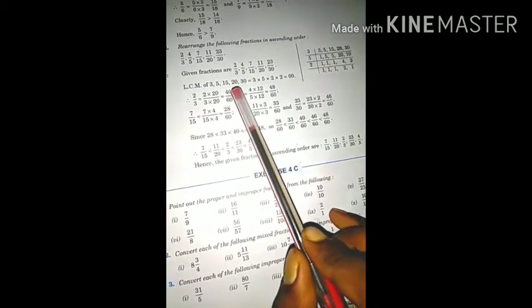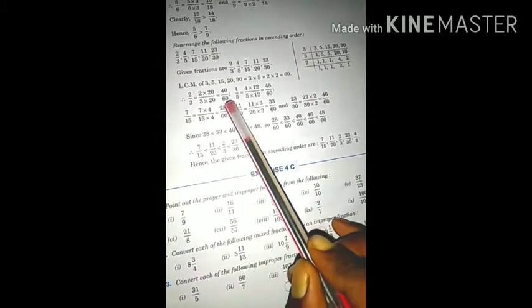So 2 by 3 becomes 40 by 60, 4 by 5 becomes 48 by 60, 7 by 15 becomes 28 by 60, 11 by 20 becomes 33 by 60, 23 by 30 becomes 46 by 60. Now we arrange them.